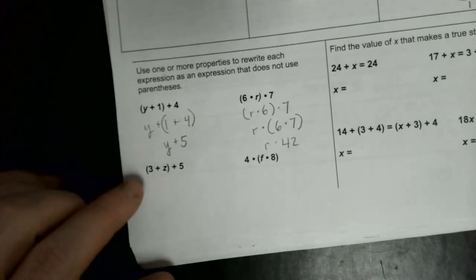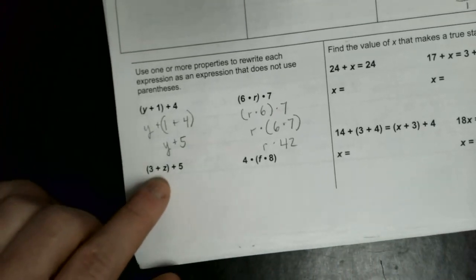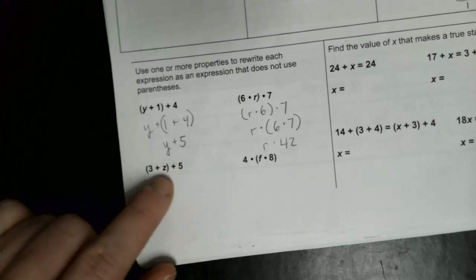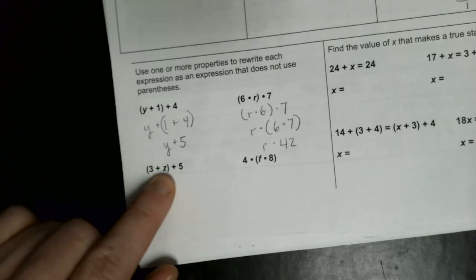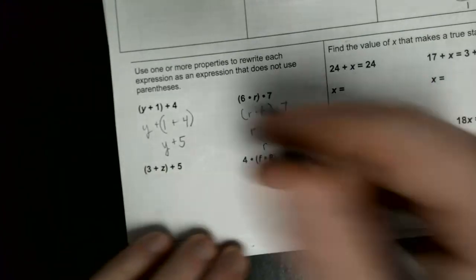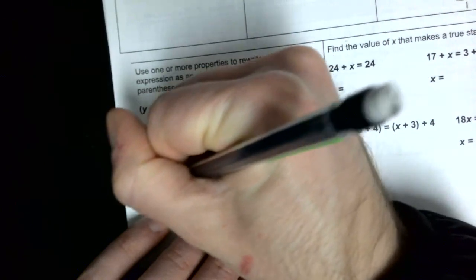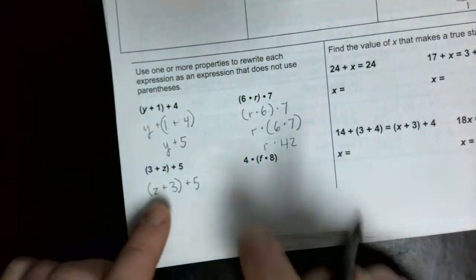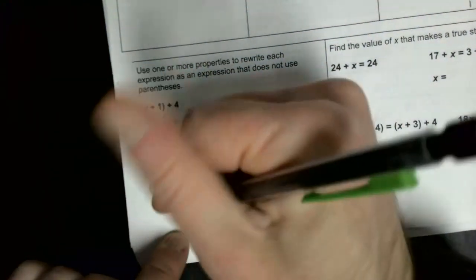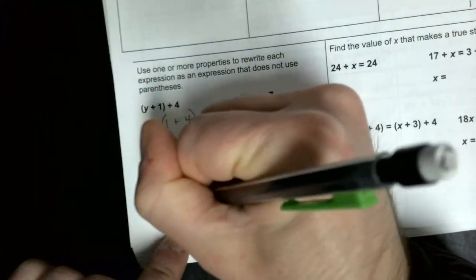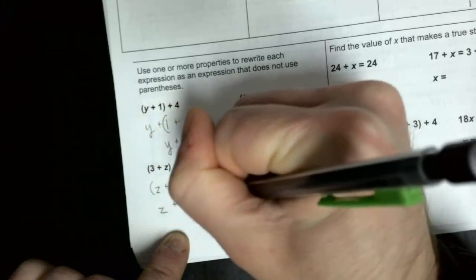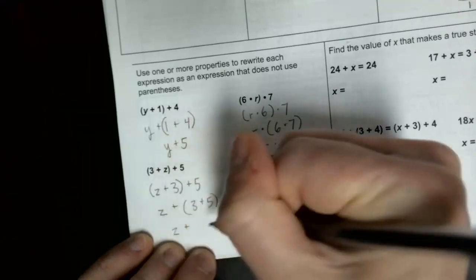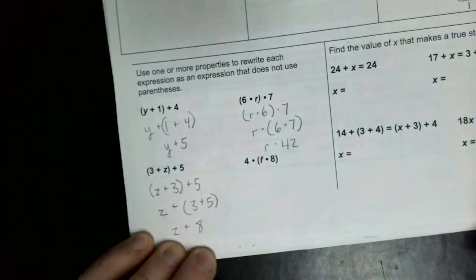All right, we'll try one more of those. Let's do this one. So same thing, I want to get the 3 and the 5 together because I can add them, but I can't add them if the 3 and the z are in parentheses because then I have to do that first. So I'm going to move the 3 closer to the 5, z plus 3 plus 5, using commutative property. I just switched the order of the numbers. And then I'm going to group them differently using associative property. I'm going to group the 3 and the 5 together. Well, what's 3 plus 5? It's 8.